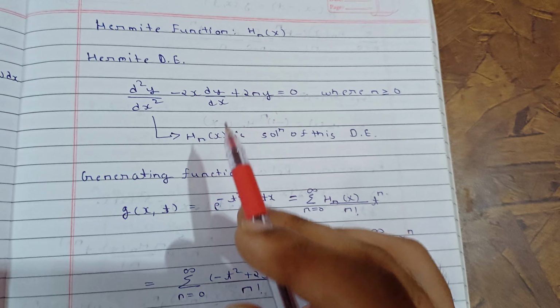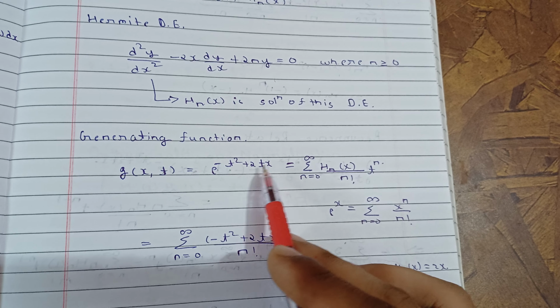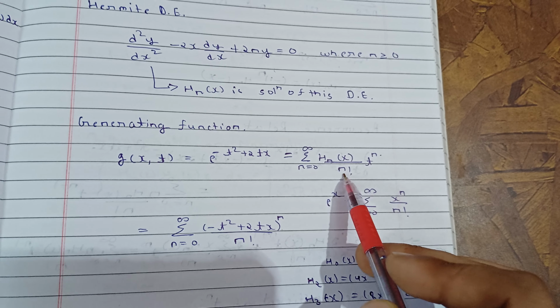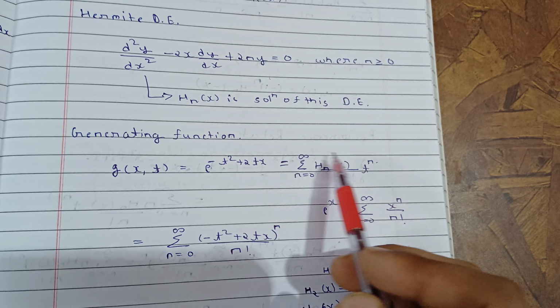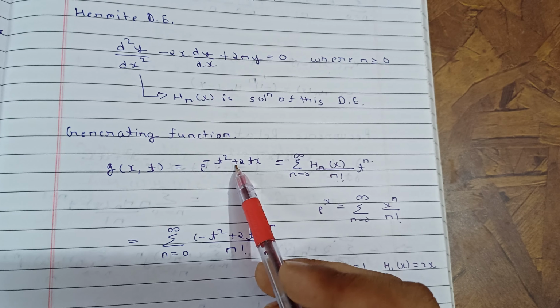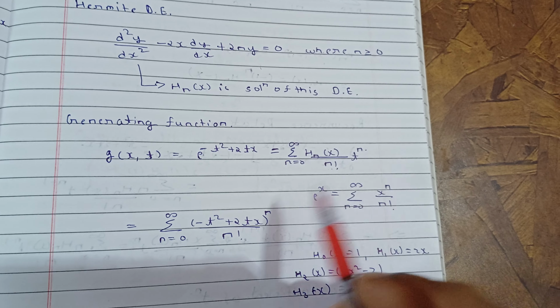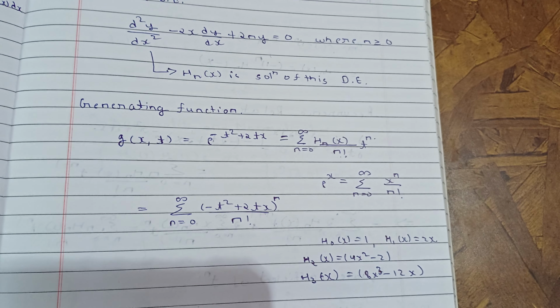So for the Hermite we have a generating function, which is g(x,t) equals e to the power minus t² plus 2tx, equal to the sum of Hn(x) divided by n factorial times tⁿ. Now see, here we can get our Hermite polynomials by comparing the coefficients of tⁿ. So again we need to write this in terms of t terms, meaning coefficients. So how can you write it?